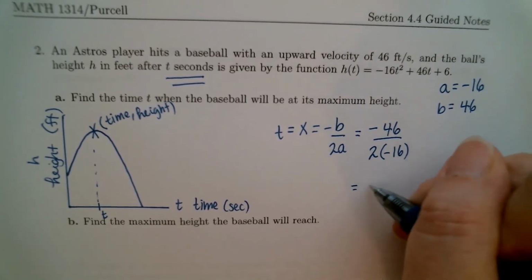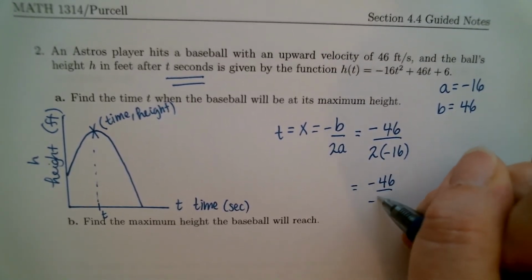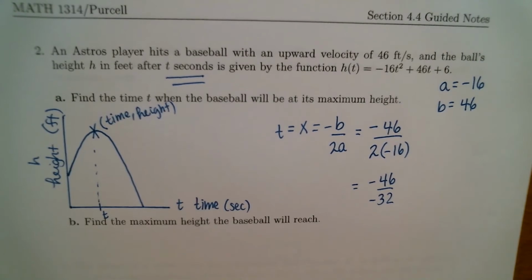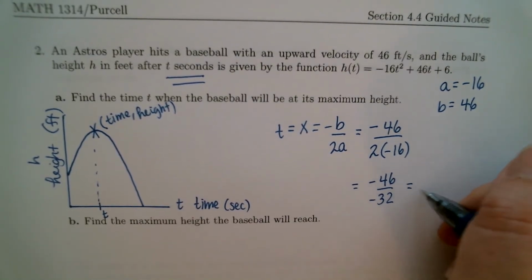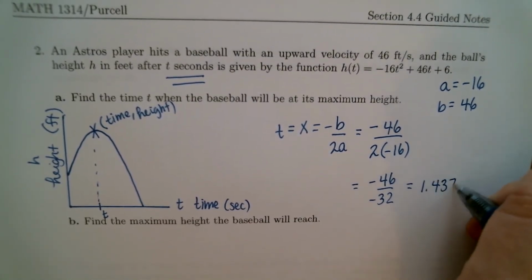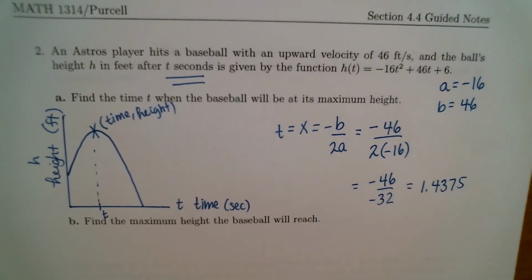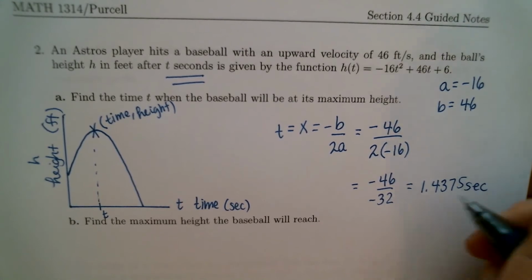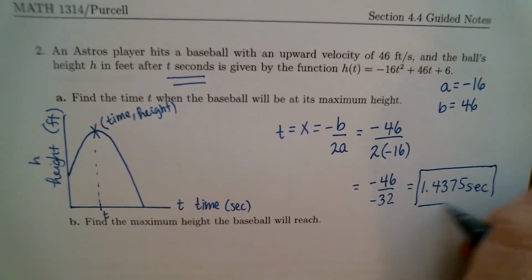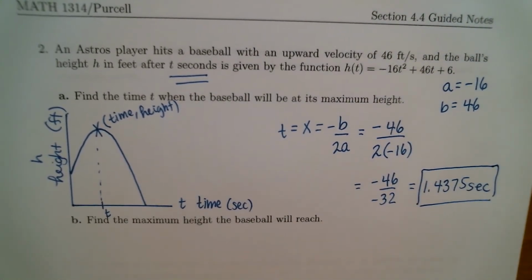That's going to give us negative 46 over negative 32. And if I plug that into my calculator, it's going to give me 1.4375. That's a time value, and remember, that's measured in seconds. So that is when this ball is going to reach its maximum height.